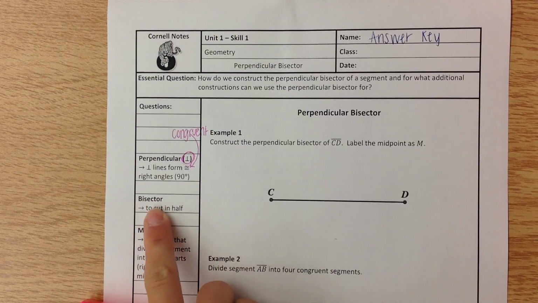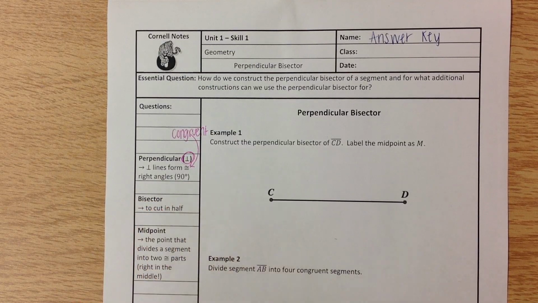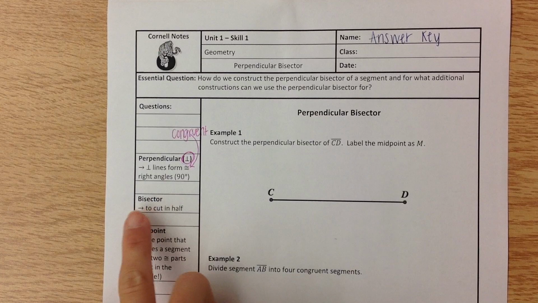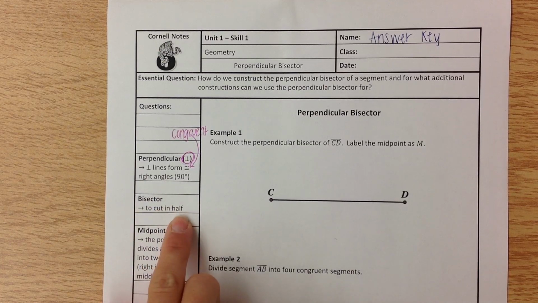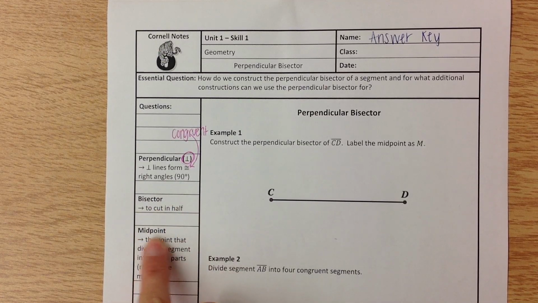Another vocab word that we've talked about once before is bisector. When we made the perpendicular bisector equation, a bisector means to cut in half, and we're cutting it in half at something called the midpoint, which is that exact point that divides a segment into two equal parts, exactly in the middle. We're going to actually construct that here today. You've learned how to write the equation, but now we're going to do the construction.